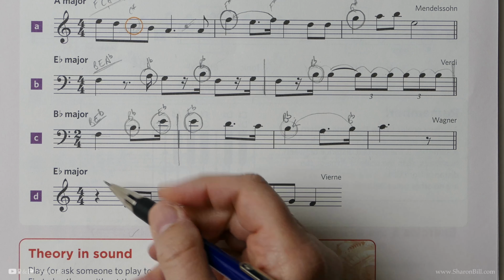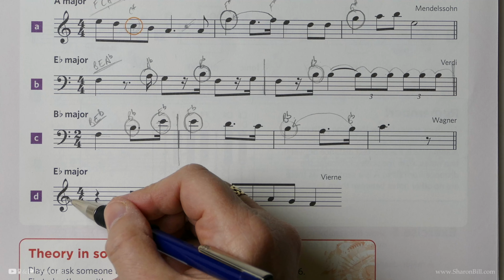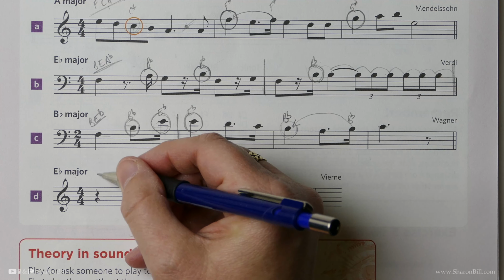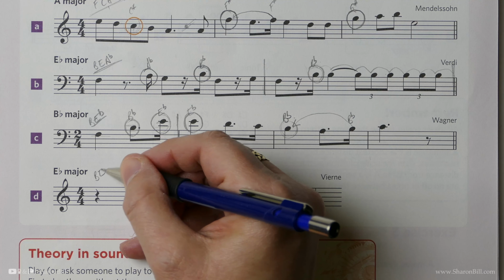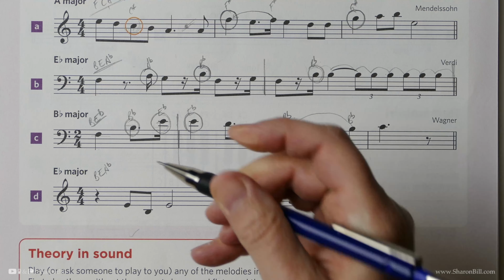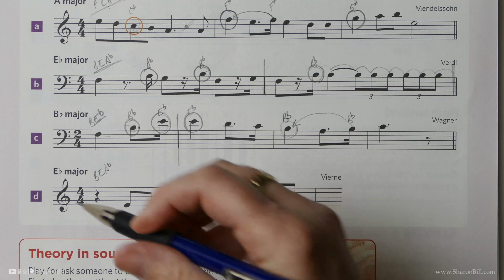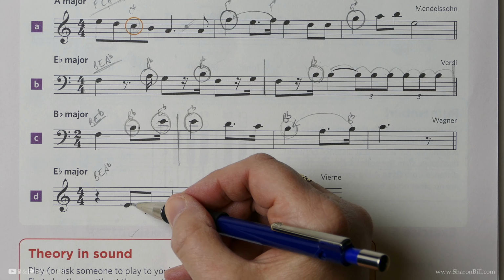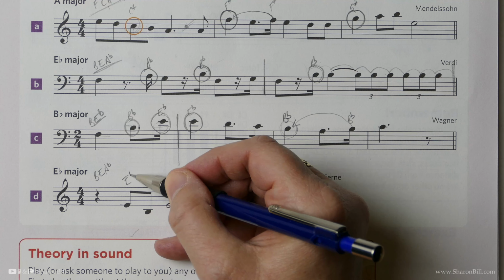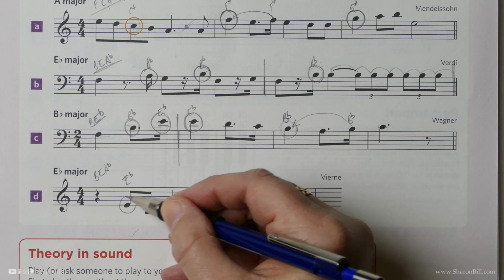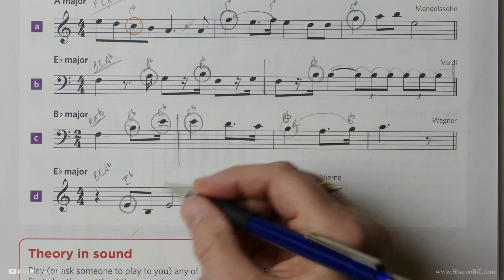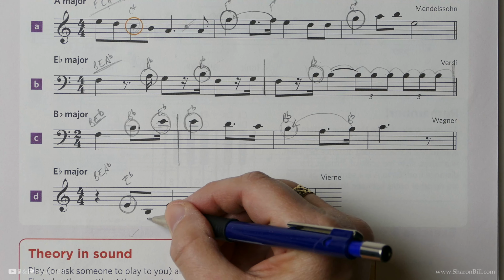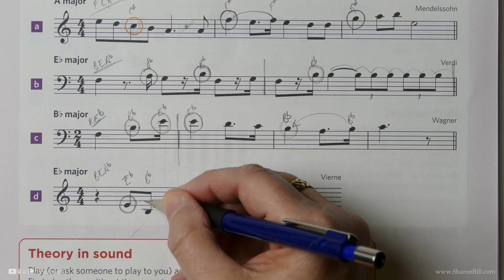And now we're in E flat major in the treble clef. E flat major would require B flats, E flats, A flats. So what do we have here? In the treble clef, that's note E. That would need to be E flat. And so we would need an accidental there. That's the B below middle C. That needs to be a B flat.